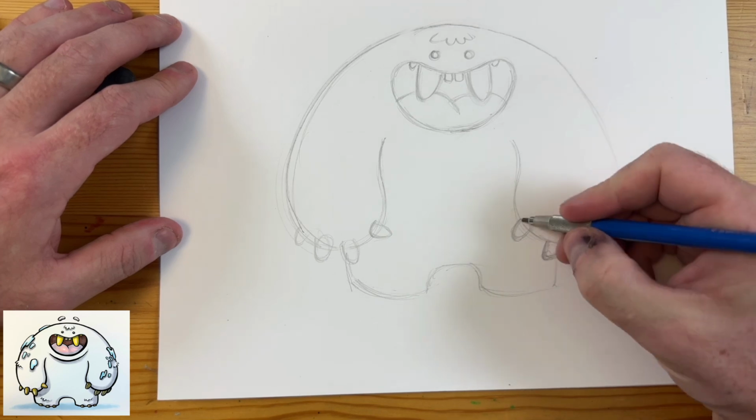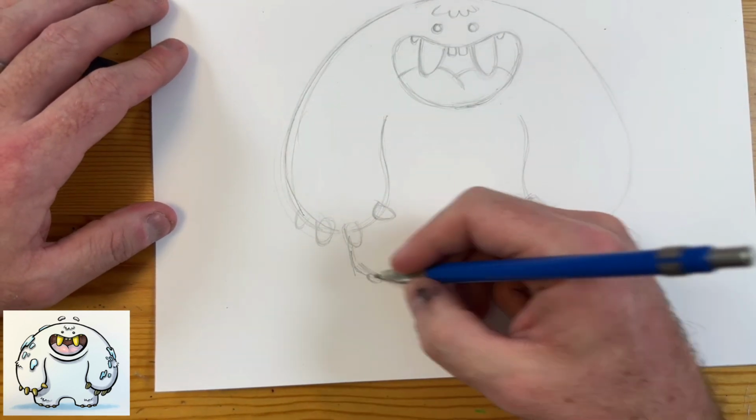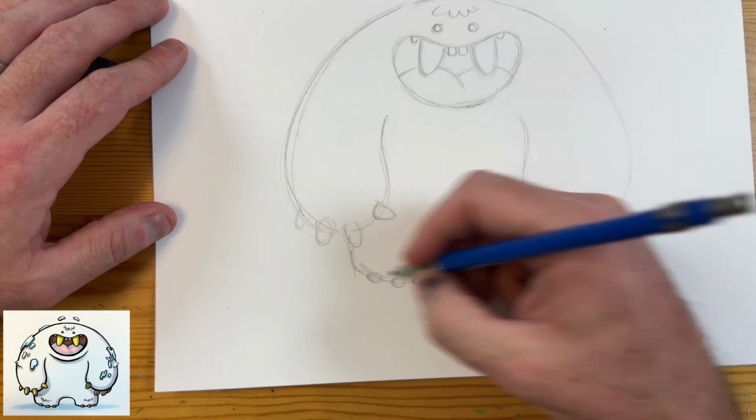And let's try this. Some little toes down here, popping out the bottom.